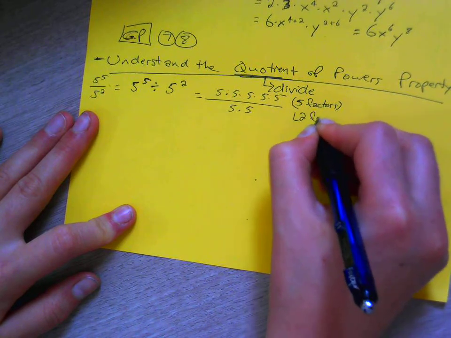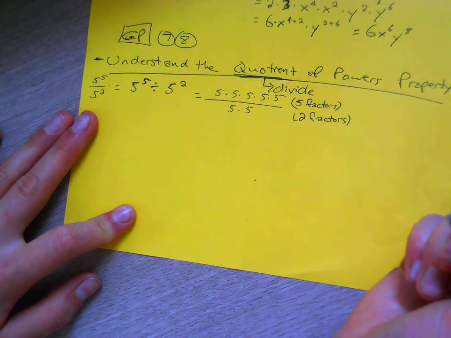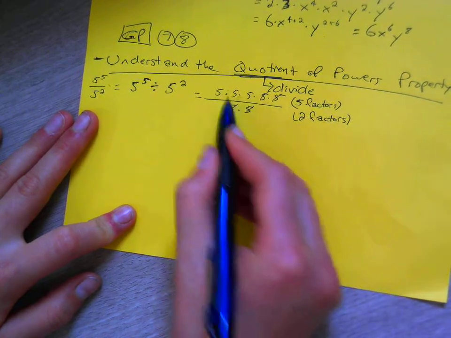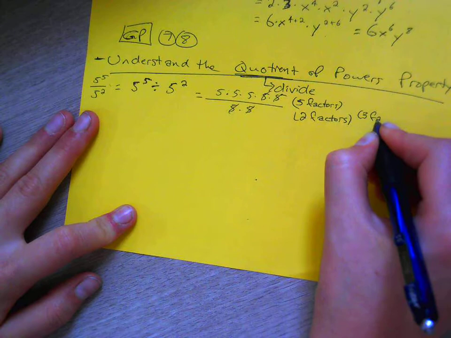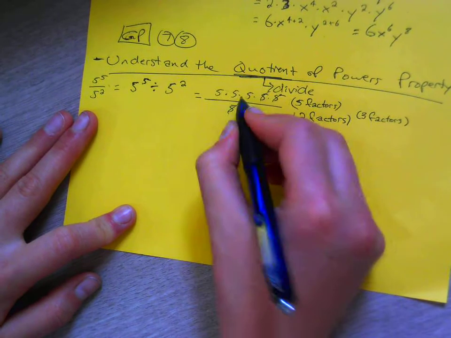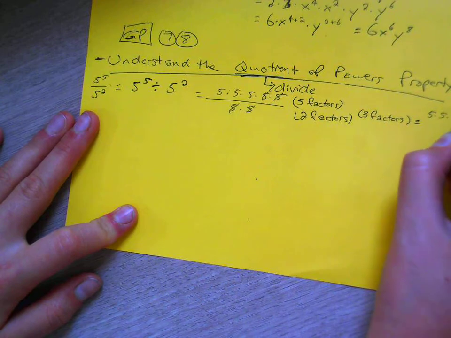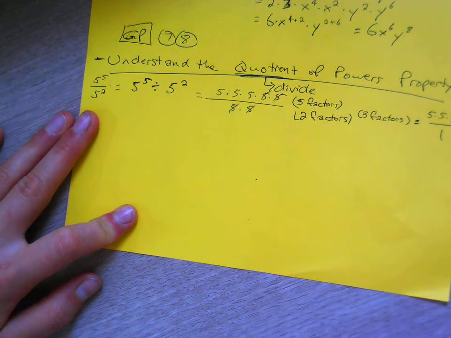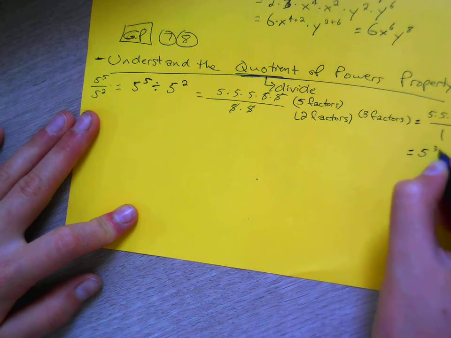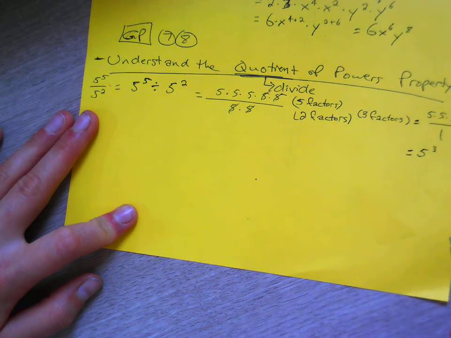But we know, based on math and fractions, we can cancel. Cancel a 5, cancel a 5. We are left with 3 factors, and they are on the top, not the bottom. So we can write that as 5 times 5 times 5 over 1, which we can simplify to be 5 cubed. You can get rid of the 1 on the bottom. 5 cubed because we have 3 5s on the top.